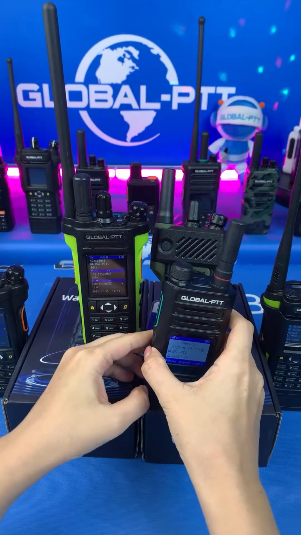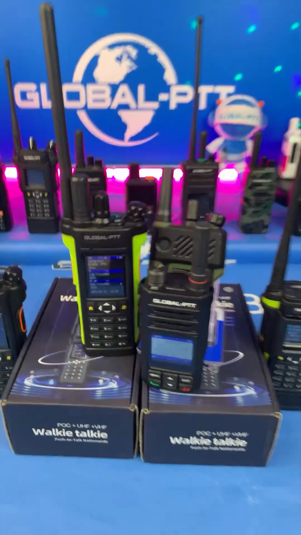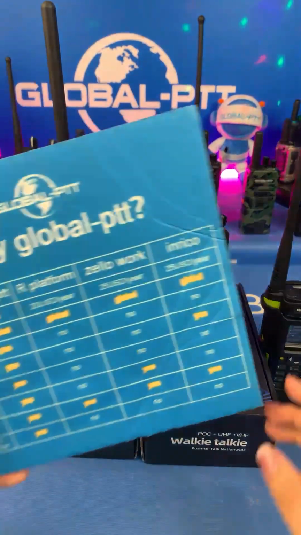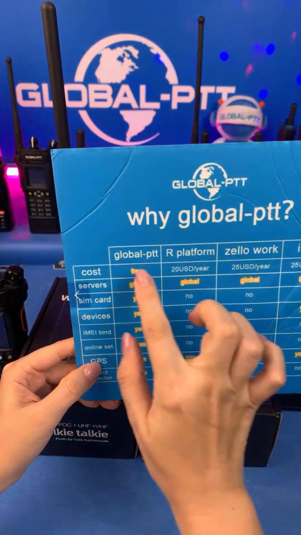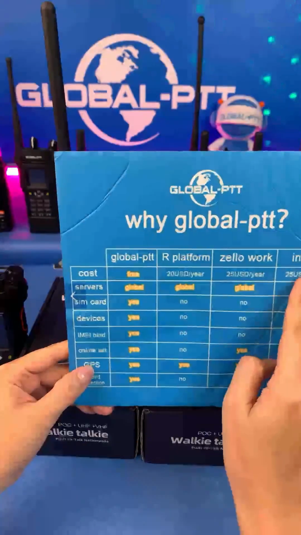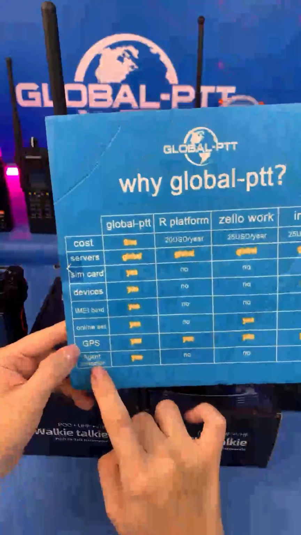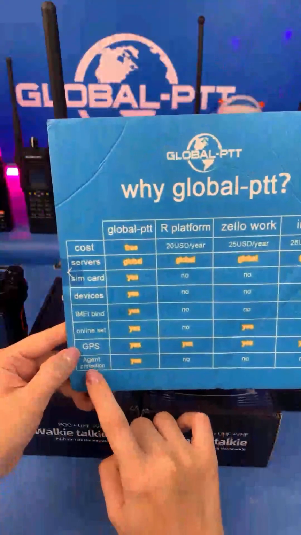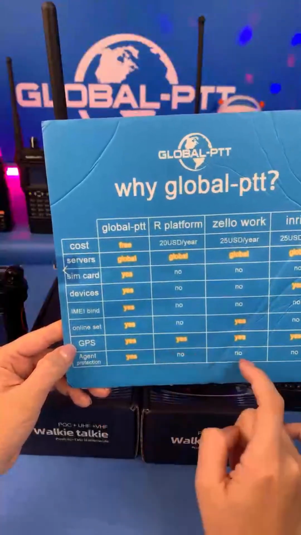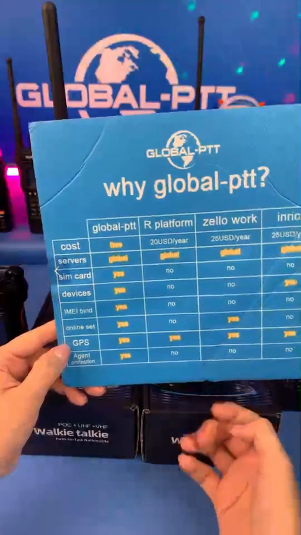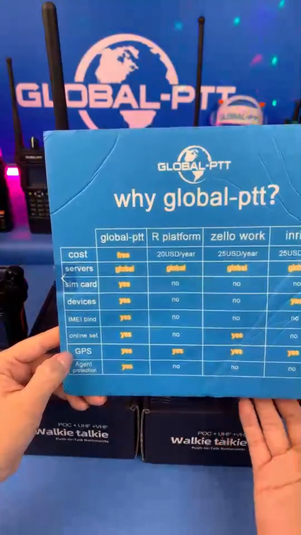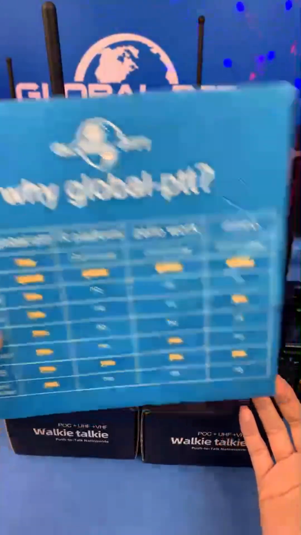Because we set up the agent protection system, we can protect the profit of our agents. Global-ptt, unlike the other platforms, has the agent protection system. If you become our agent, order our radios and resell them, and your customers order radios from you, then any additional radios must also be from you.